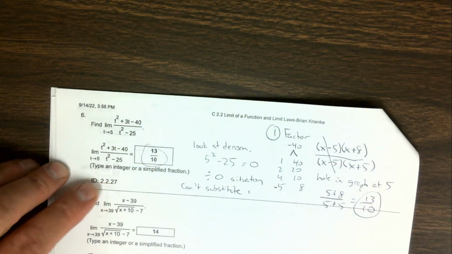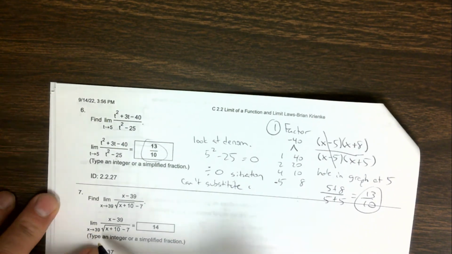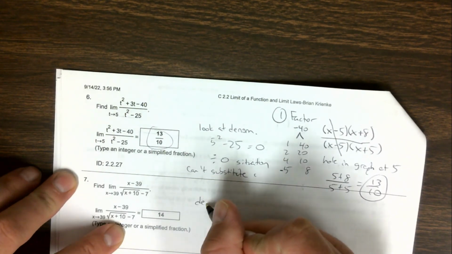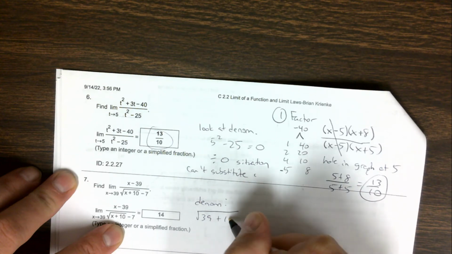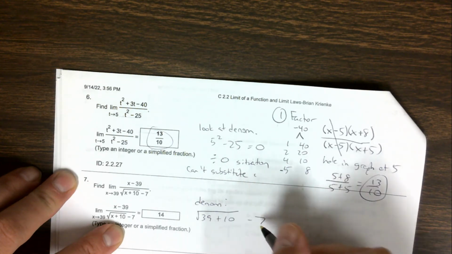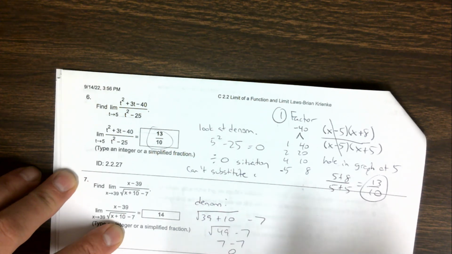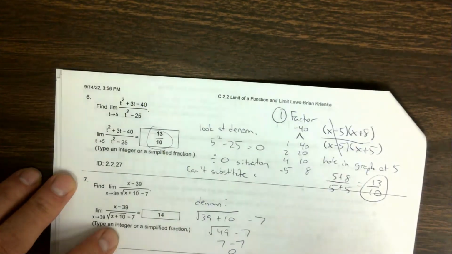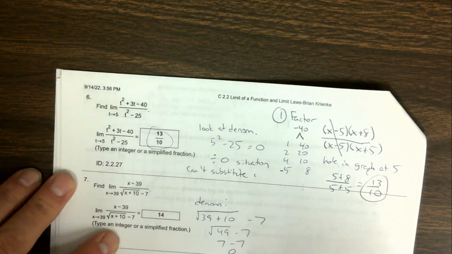And then you have a few like that where you have to do something, not just plug in. Because on this one, if you did in your denominator the square root of 39 plus 10 minus 7, well, that'd be the square root of 49 minus 7. 7 minus 7 is 0. So you have to do something different on this problem. Now on this one, it might be easier if we graph it, because I don't really feel like doing any rational part of it.